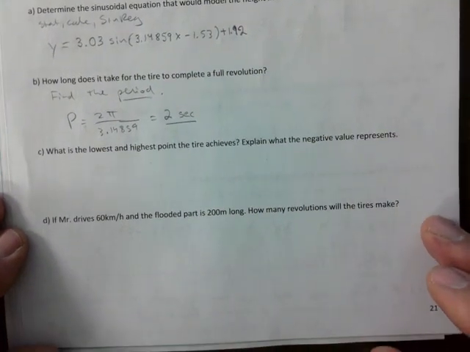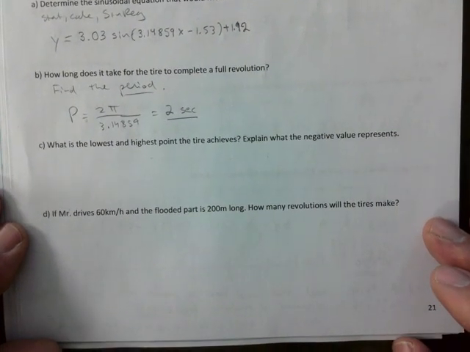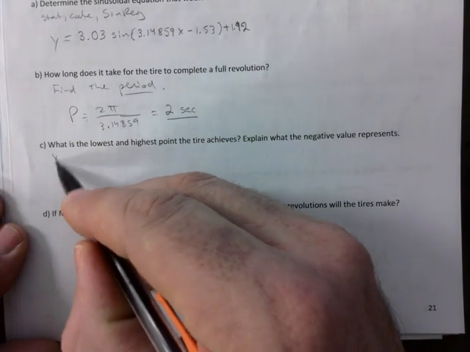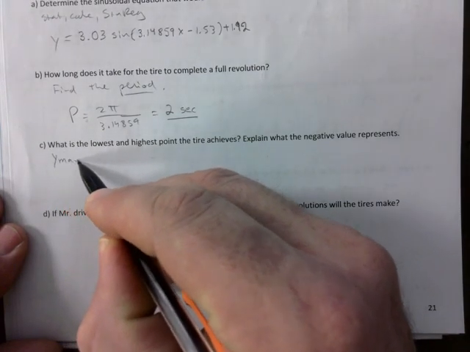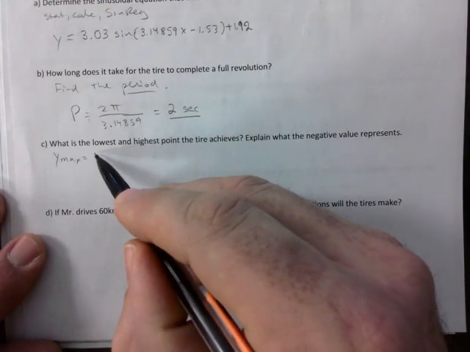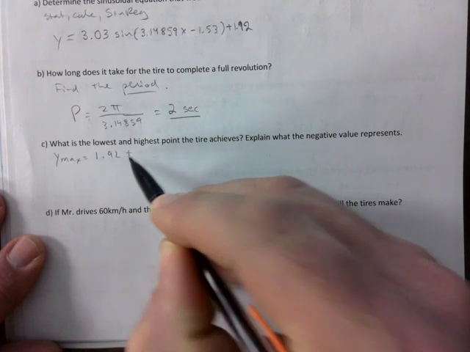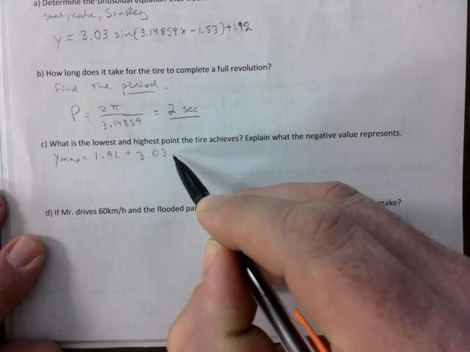That's it. What is the lowest and highest point the tire achieves? Explain what the negative value represents. So Y max would be, you can use your calculator, of course, to figure this out, right?